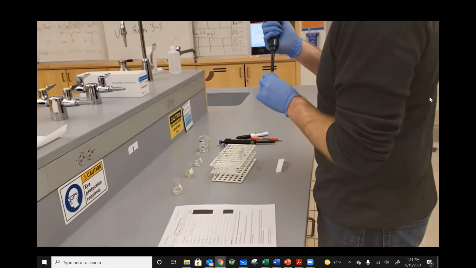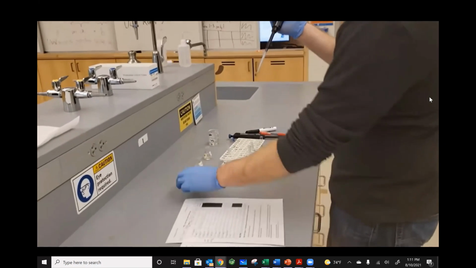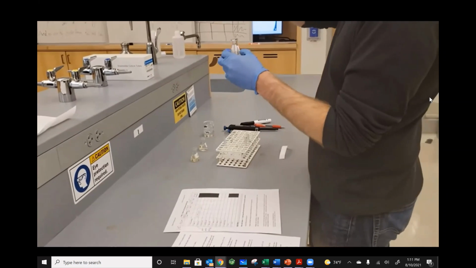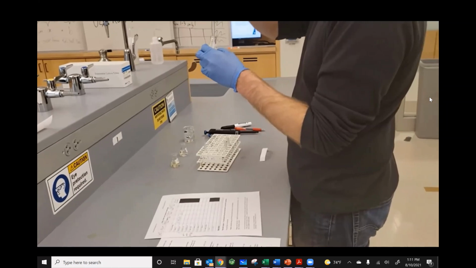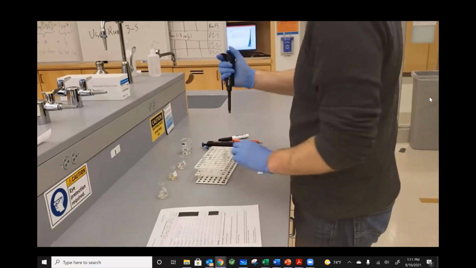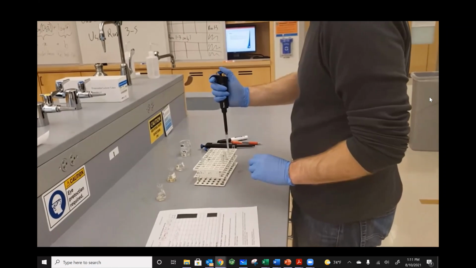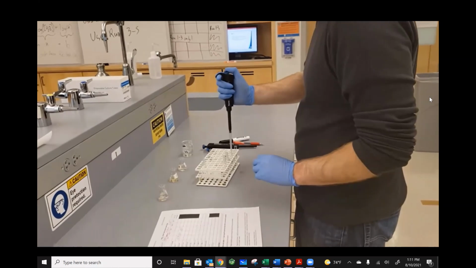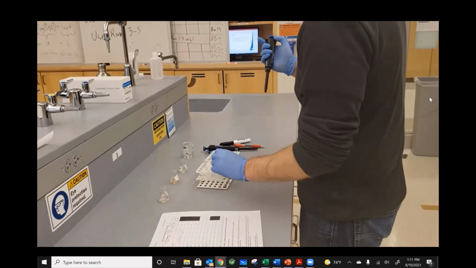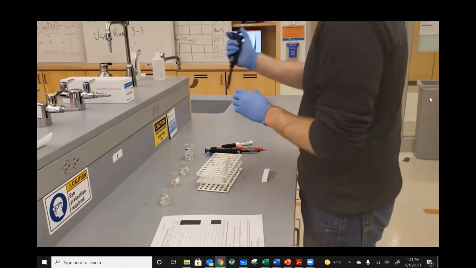All right, let's try this again. Got my 400 microliter tip for my hydrogen peroxide. Run one. This tip, tip for water.